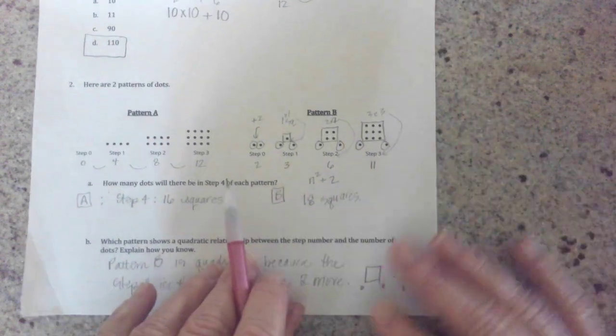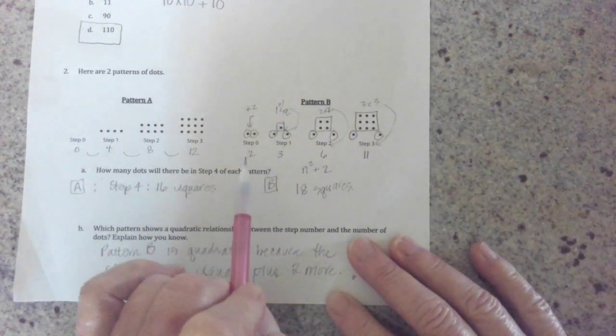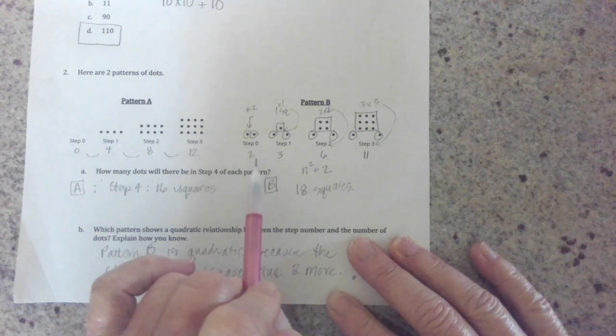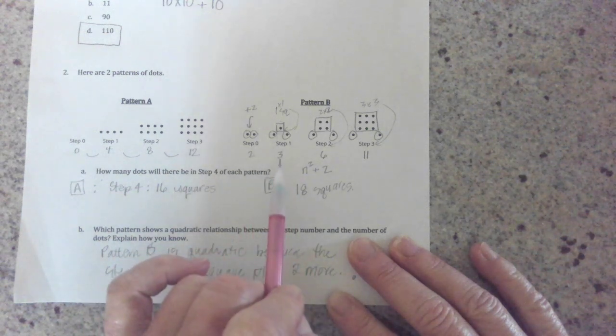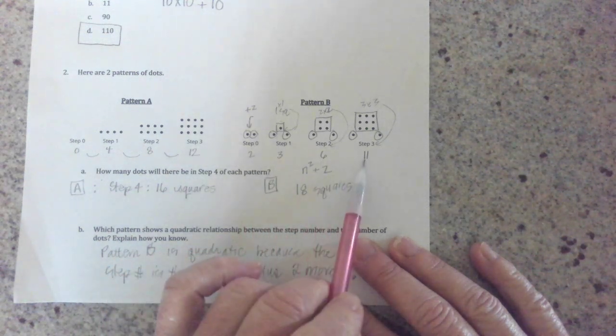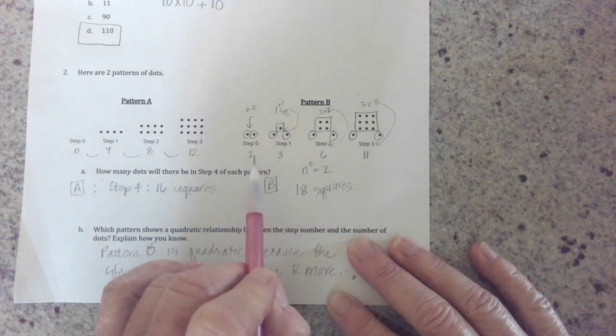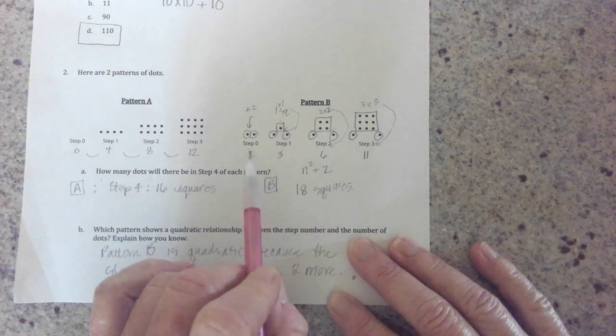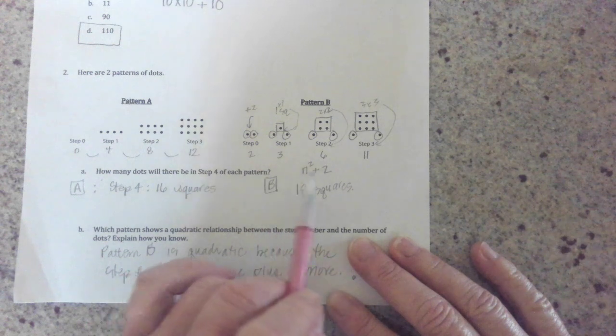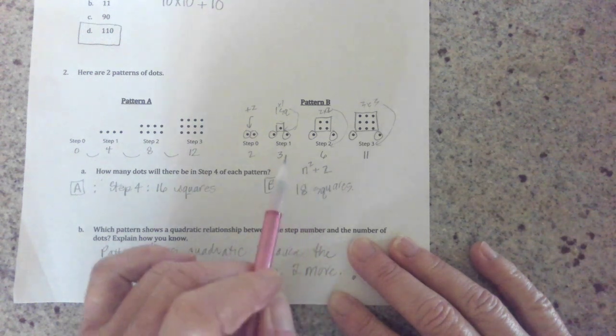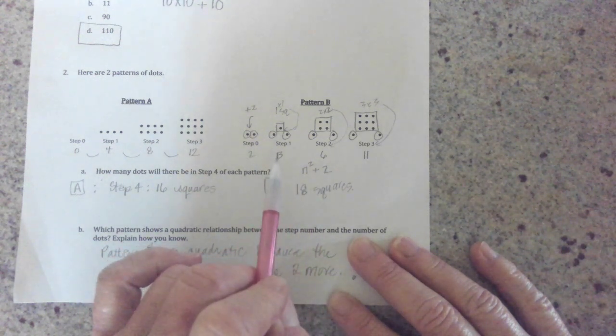Moving on to pattern B, I'm going to note that I went from two squares or dots to 3 to 6 to 11. There's an irregular adding, meaning I can't add each time the same amount, nor can I multiply. So what I then did was I looked for squares.